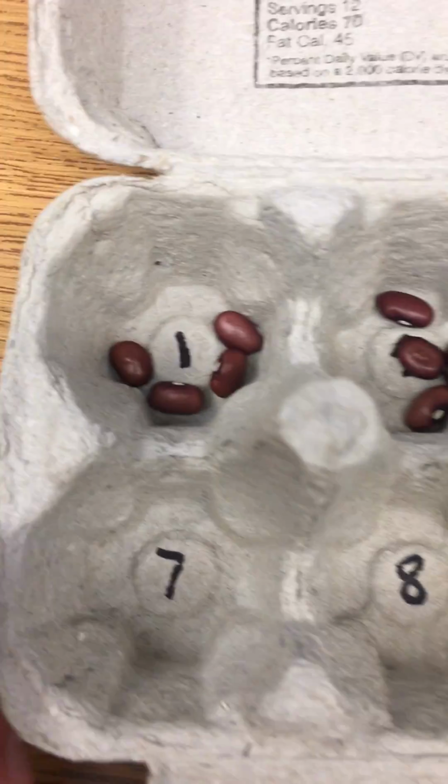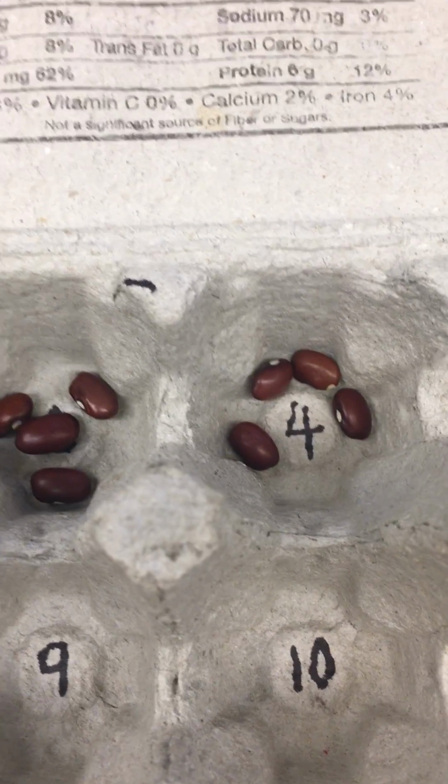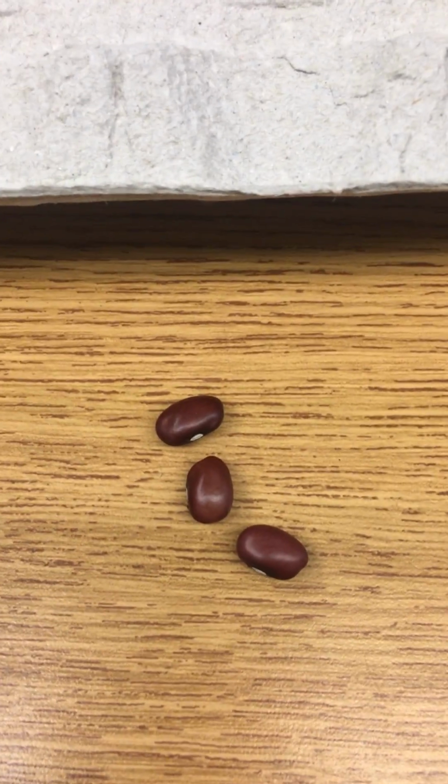So my answer then is the number of beans that is in each tray. And I have 4 beans in each tray with 3 left over. So my answer is 4, remainder 3.